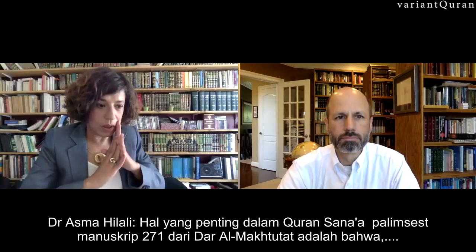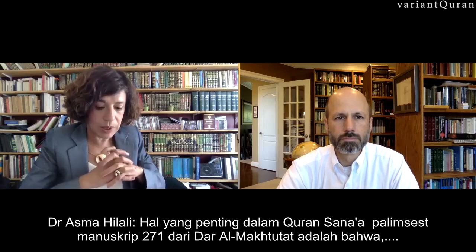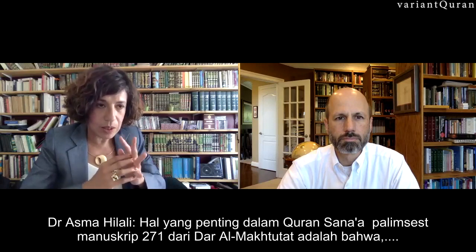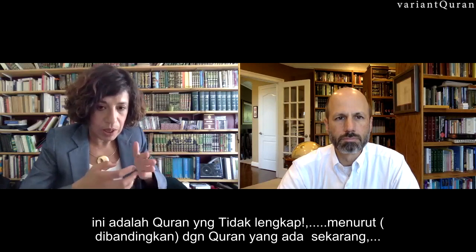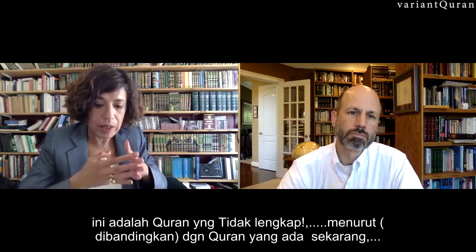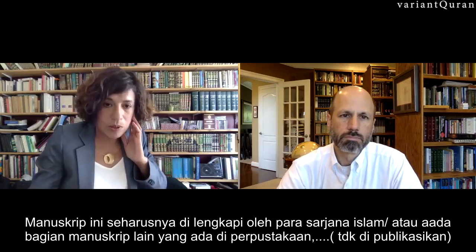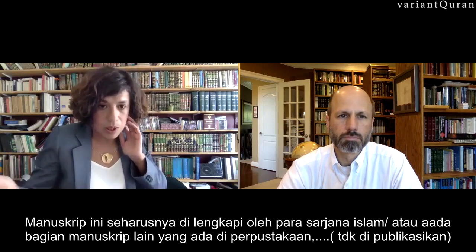Most important thing in the Sana'a, what we call the Sana'a Palimpsest, that means the manuscript 27.1 held in Dar al-Makhtutat, is that it's an incomplete Quran, according to the Quran we know today. It is supposed to be completed by some scholars, who suppose that there's another part of the manuscript in another part of the library. We are still waiting to confirm this idea.